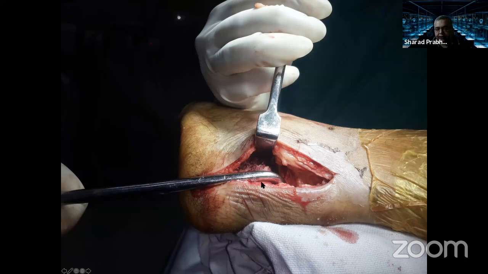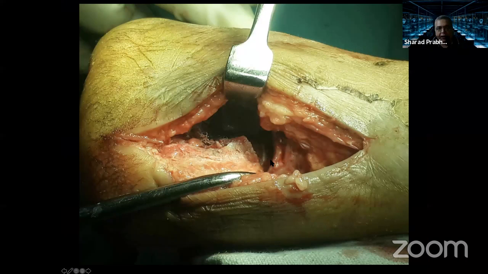You have direct visualization. You can manipulate your tuberosity fragment, get a bone hook in there. You can see the talar articular surface. You can usually see the articular surface of the calcaneus as well. You can manipulate the fragment as you want. So this is what we show here as a periosteum elevator. We're lifting the depressed fragment.